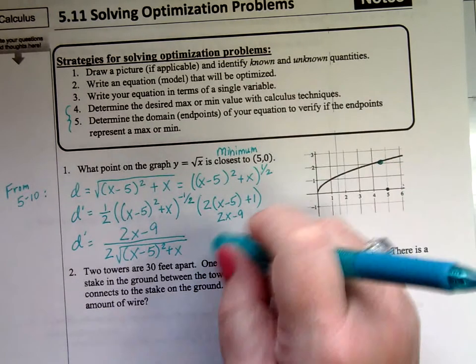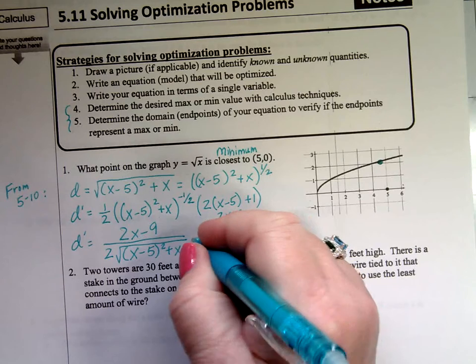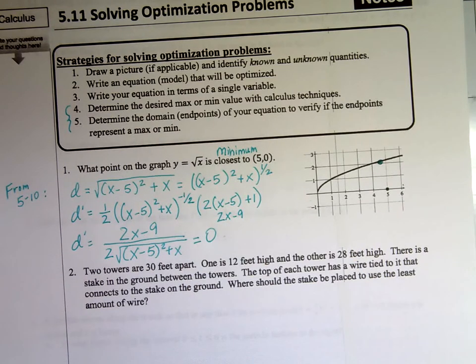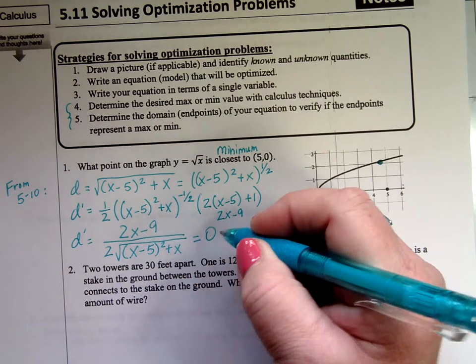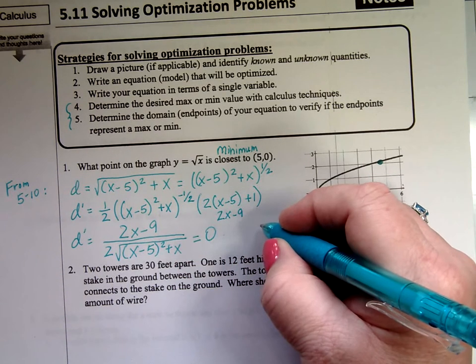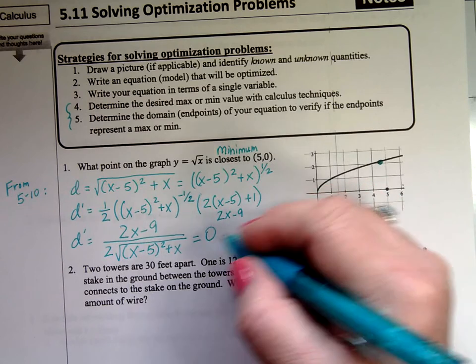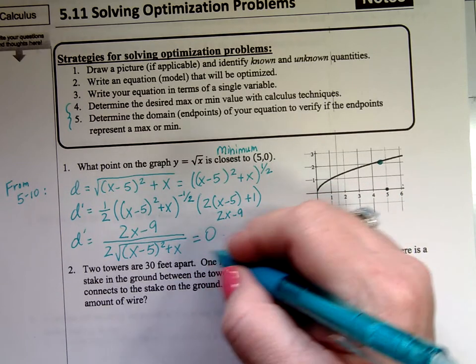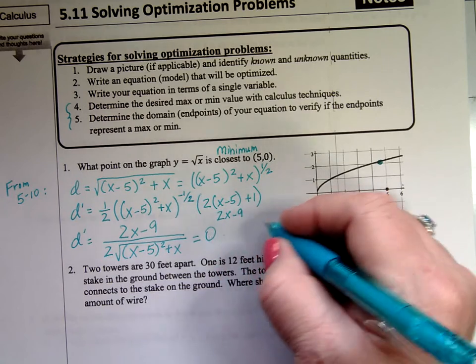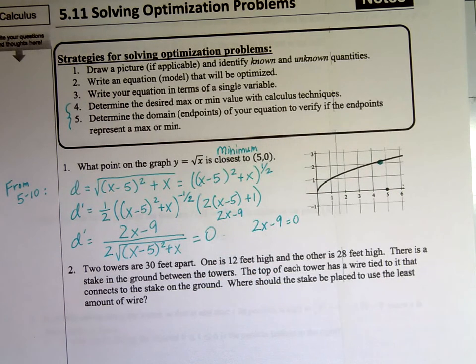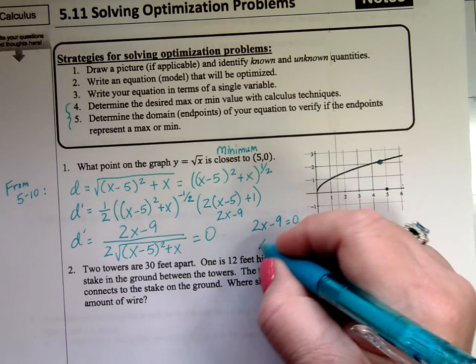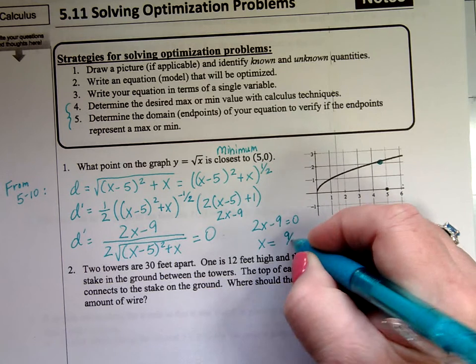I'm going to take this thing, and I'm going to set it equal to 0. And if you remember that with fractions, it actually is like 0 over 1. I can cross multiply. It comes out kind of pretty because you just ignore the denominator. So if I have 0 over 1 and I cross multiply, it gives me this: 2x minus 9 equals 0. All you end up with is the numerator. And so swing the 9 over, divide by 2, you get 9 over 2.